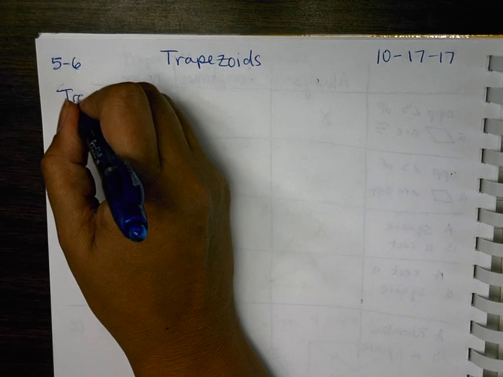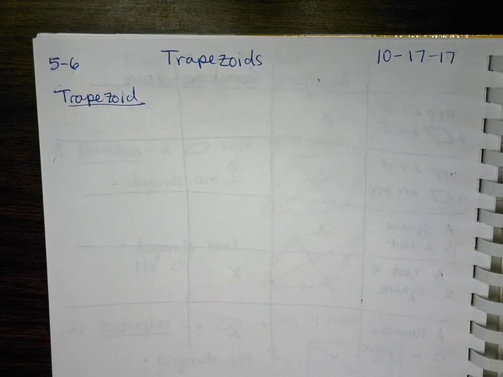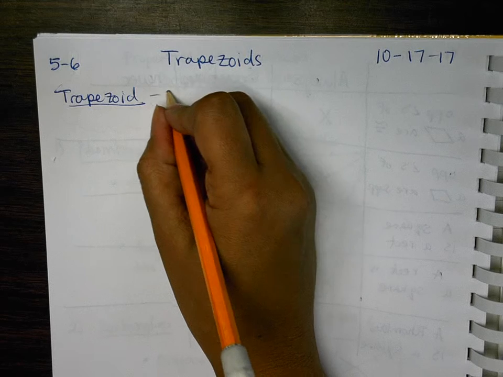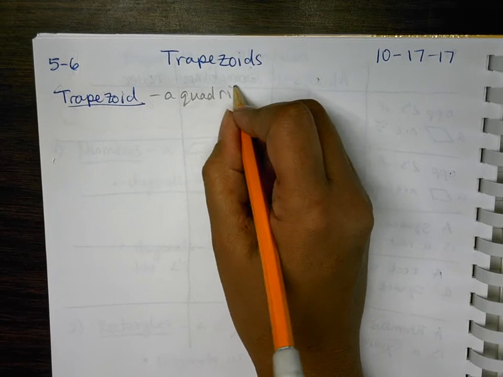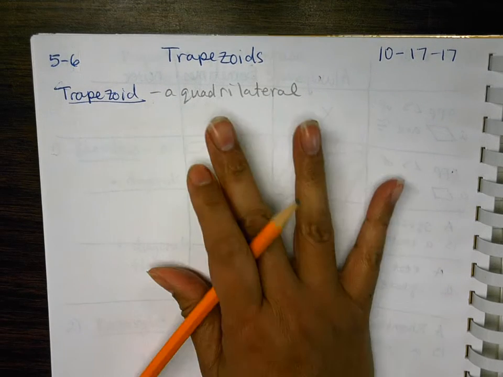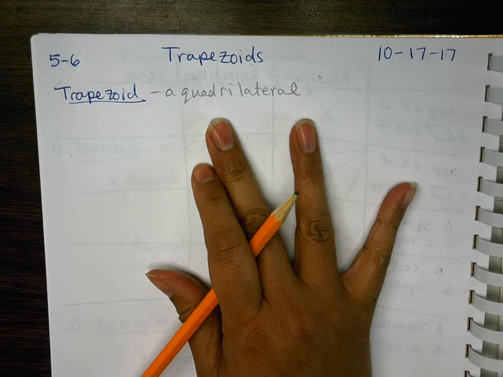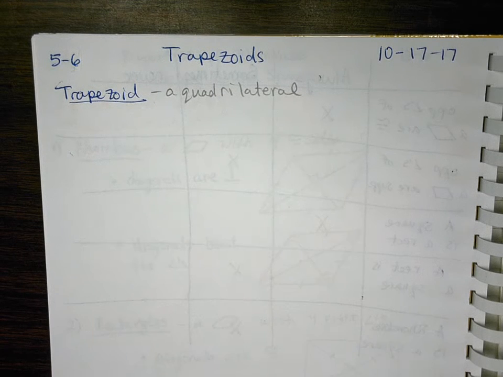Okay, so what is a trapezoid? You've learned about this shape since back in elementary school. It is a quadrilateral. Now, quadrilateral means the polygon with how many sides? Four. A polygon with 4 sides.